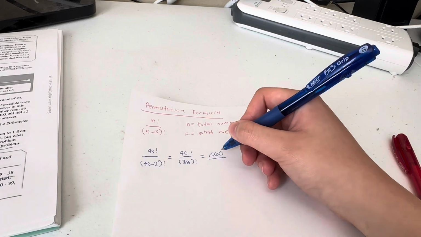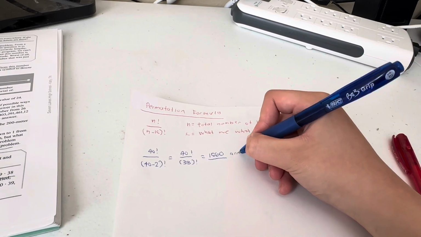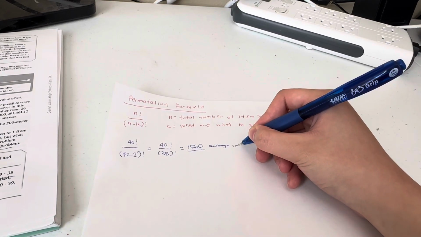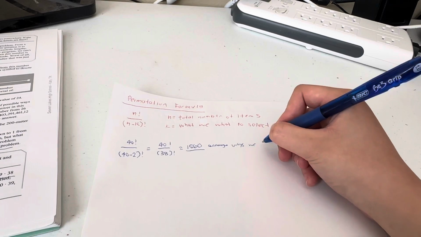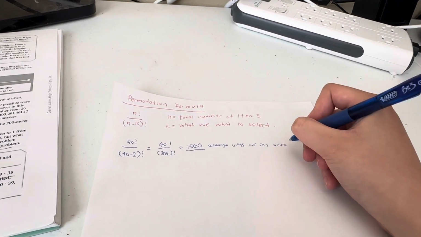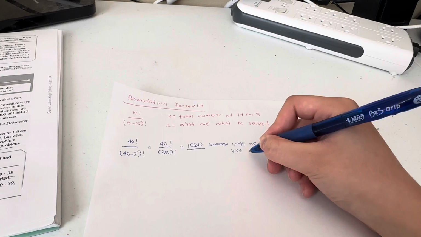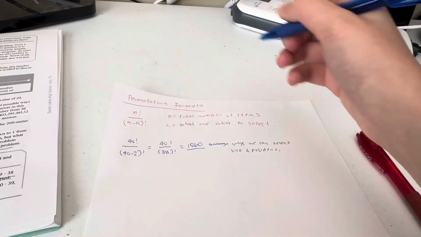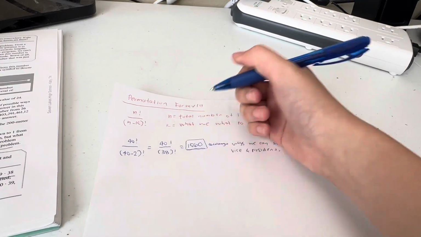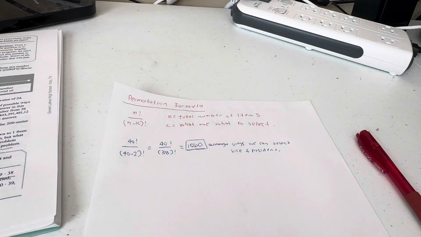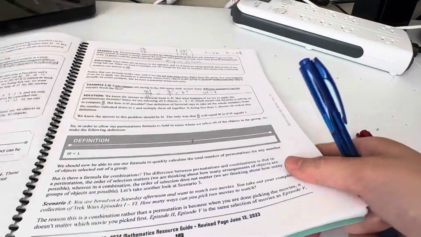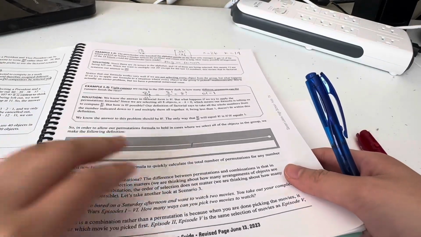We can have 1,560 arrangements, or ways we can select a vice president and president, right? All right, so that's the answer. And I know it's correct because the answer is right here. Alrighty, next problem. Let's do that.